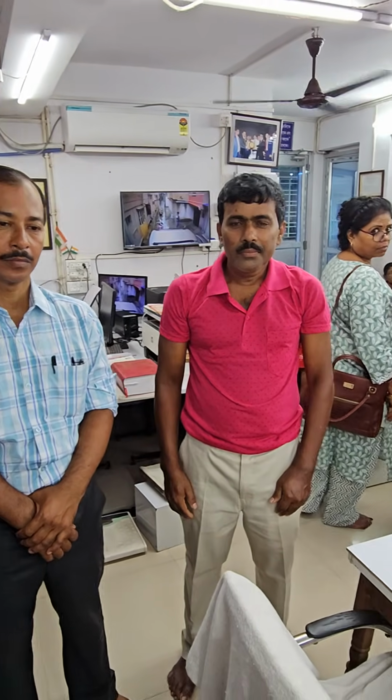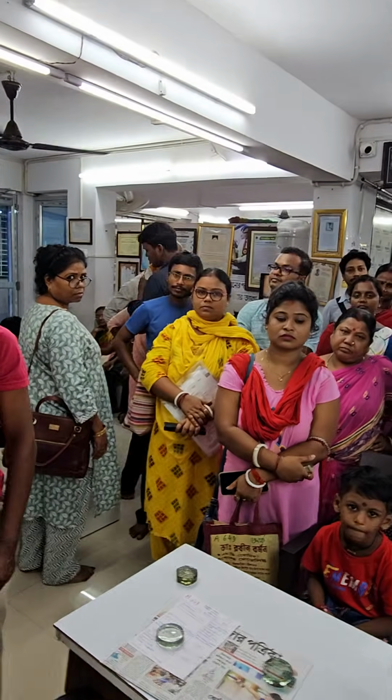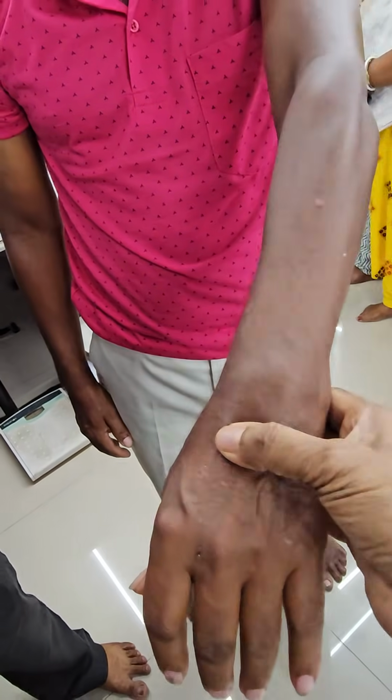Well, my friends, this is an established case of rheumatoid arthritis. The patient is this man, age about 50 years. Pain and stiffness of the different joints. But the left wrist joint is totally immobile. It is totally immobile, fixed.